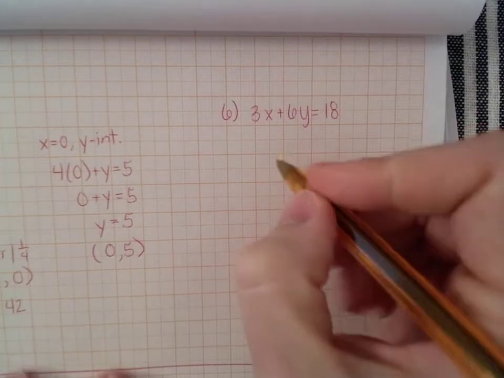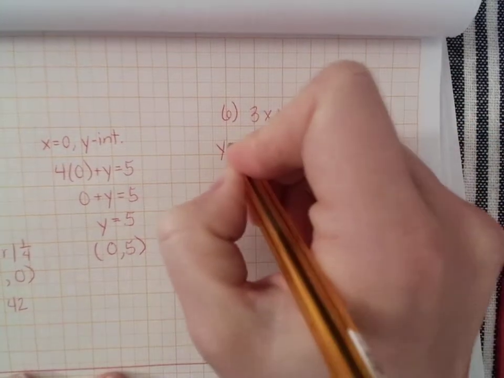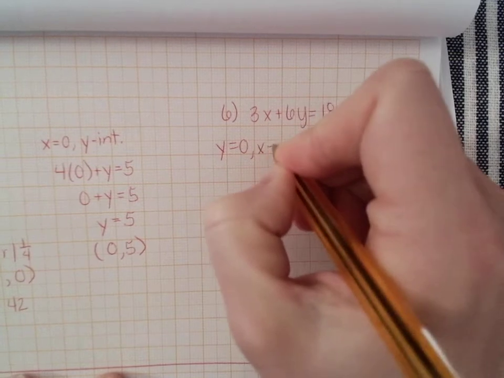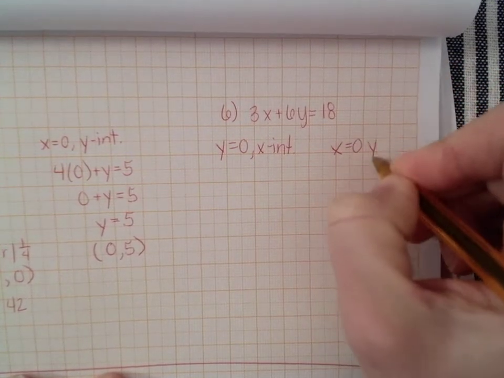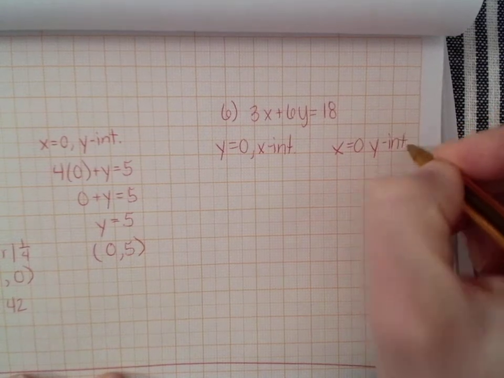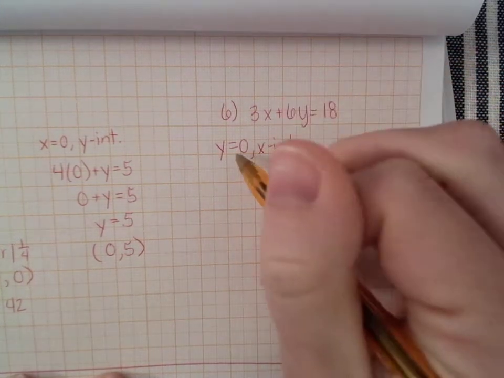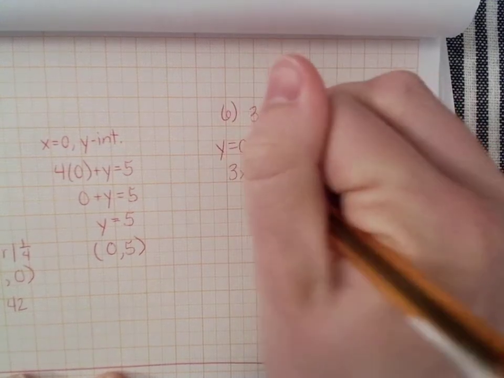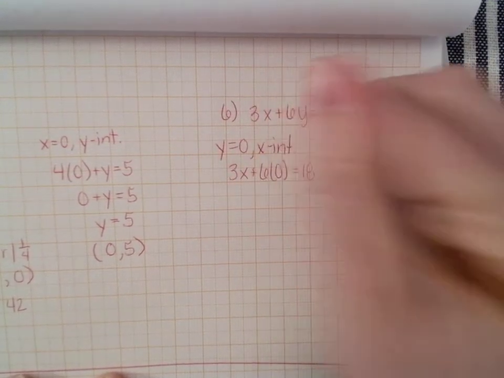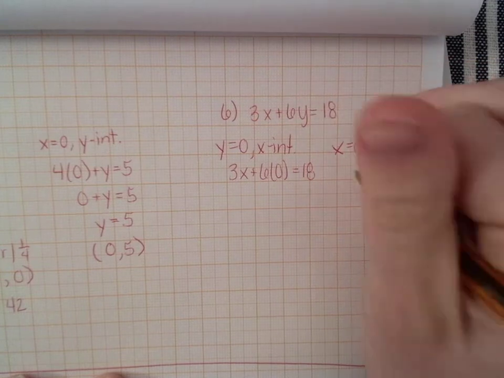So for number 6, again, I'm going to do the same thing. So when y is 0, this would be the x-intercept, and when x is 0, this would be the y-intercept. So substitute 0 in place of y. And for the other equation, substitute 0 in place of x.